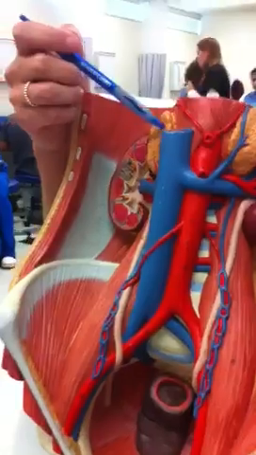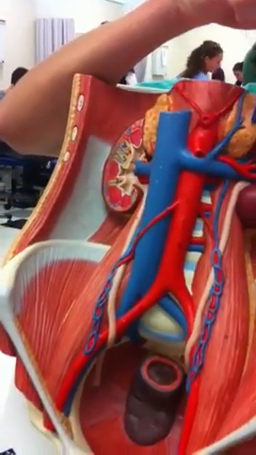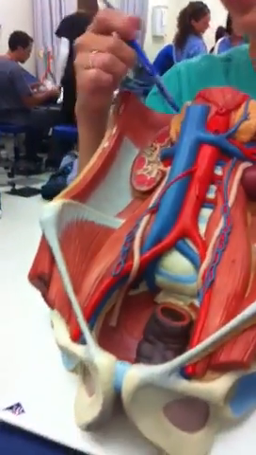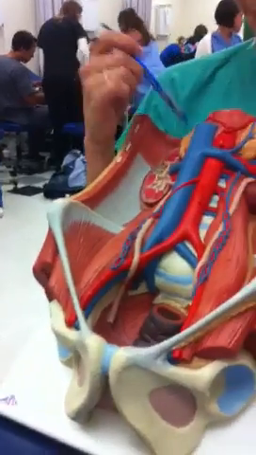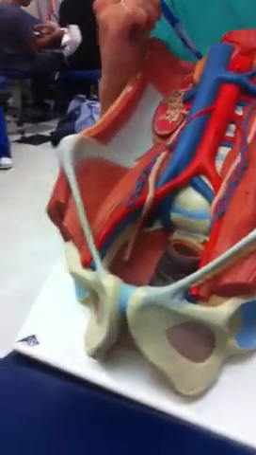You know what this blob is up here? Is that the adrenal medulla? The adrenal gland. Or the suprarenal. I think your book says suprarenal or adrenal gland.